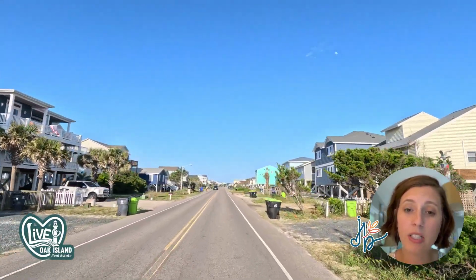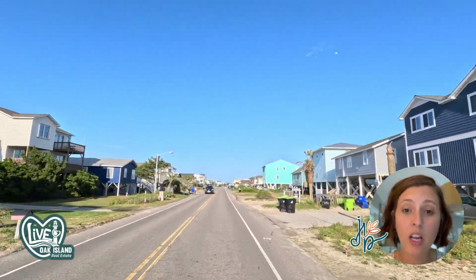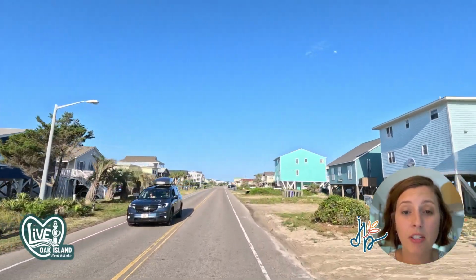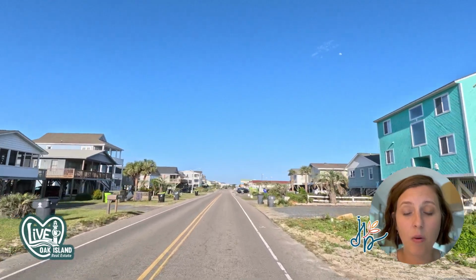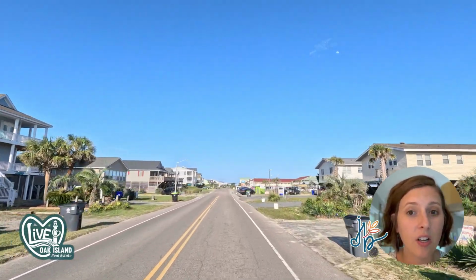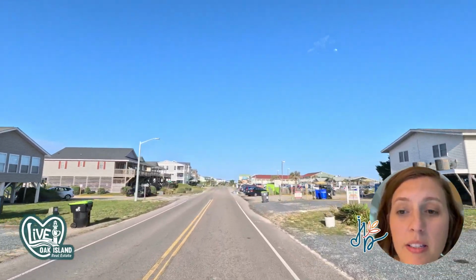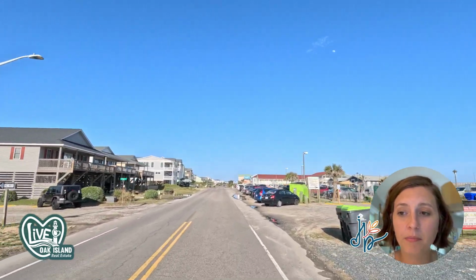So between Middleton Avenue and 40th Street, you don't have direct beach accesses except for Middleton Avenue, 40th Street, and then you have the scenic walkways. You cannot take a golf cart across the scenic walkways. So that is for walking.